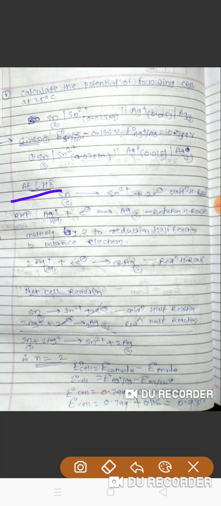First, write the cell reactions. Here Sn is oxidized to Sn2+, and here Ag+ is reduced to Ag. That is, at the anode, the left-hand side electrode, Sn is oxidized to Sn2+, and Ag+ ions are reduced to Ag solid.